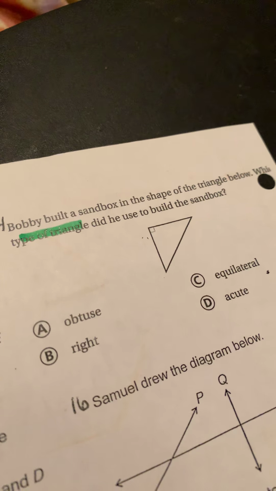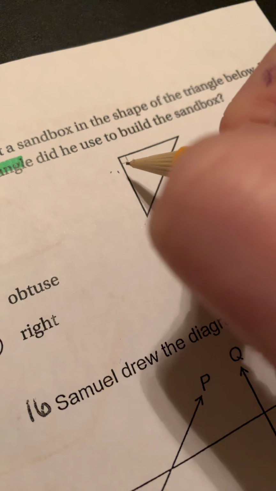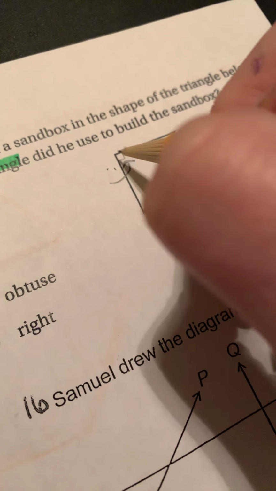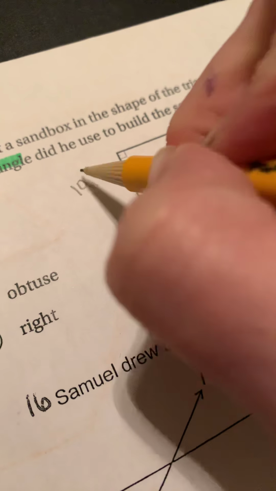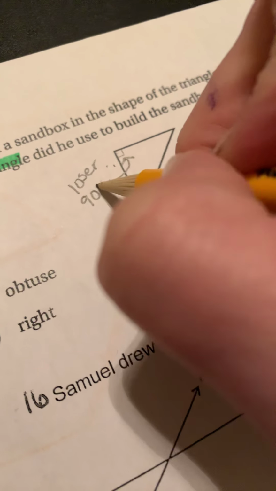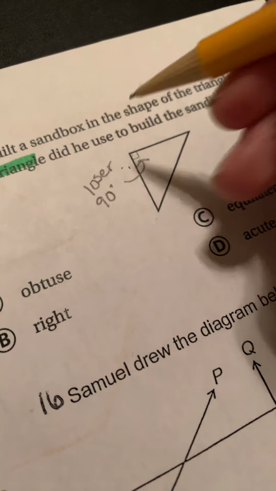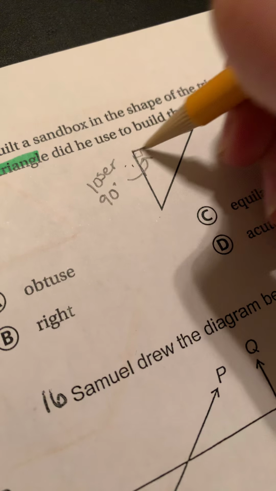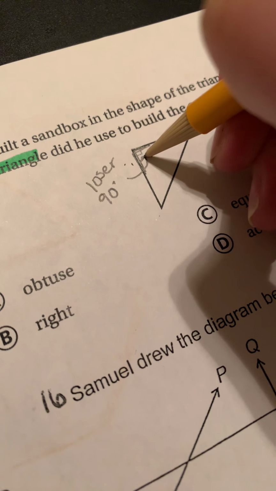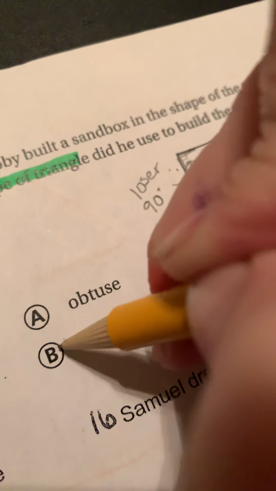You want the type of triangle. Well, guys, that little symbol right there, what does it say? Dude, I'm a loser. I'm 90 degrees. Kevin, shut up. My husband's laughing at me. And if you've got a right angle in the triangle, then you're a right triangle.